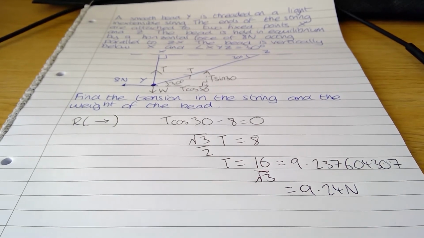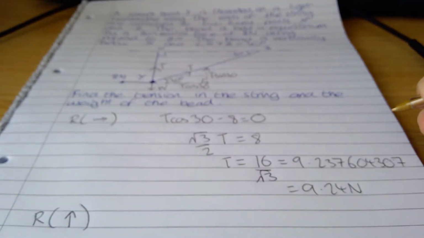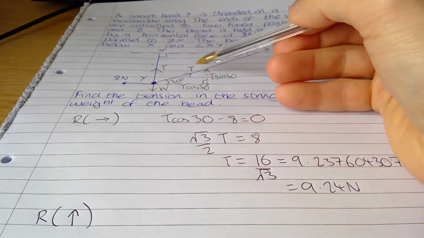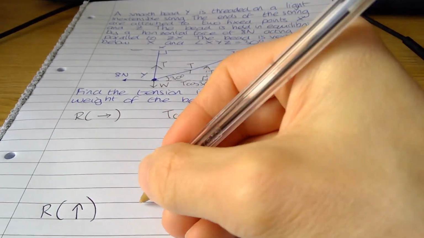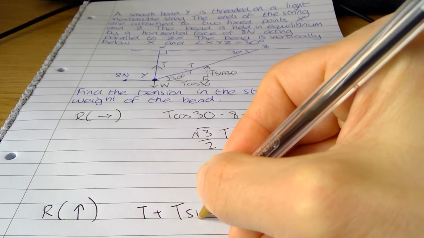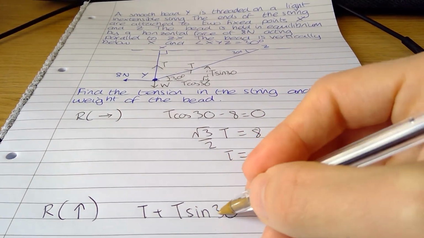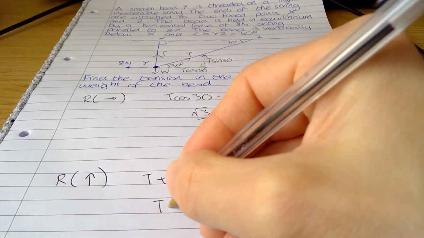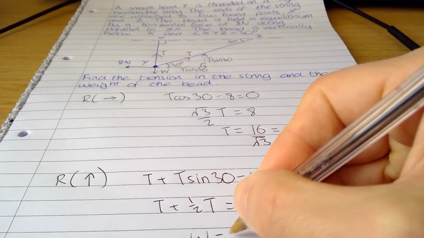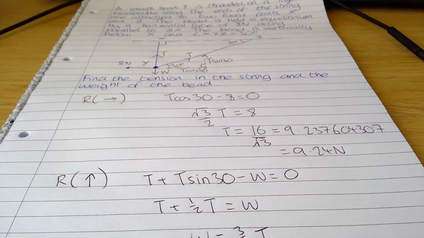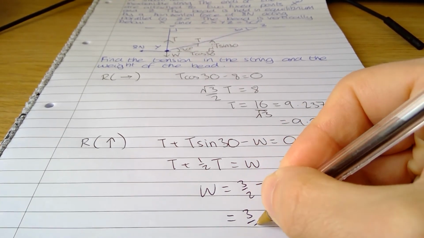Okay, so we've resolved horizontally and found T, so that's good. We also want to resolve vertically. So the vertical forces are going to be T sine 30, and then subtract W because it's pointing downwards. So we've got T sine 30 subtract W is equal to 0. Sine 30 is a half, so T add a half T is equal to W, or in other words, W is 3 over 2 T. And because we've already worked out T earlier, we can now just substitute that in.